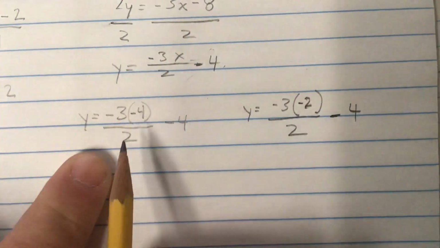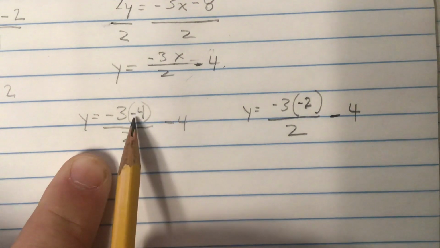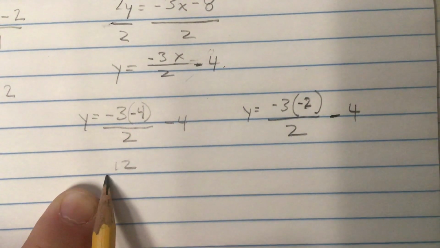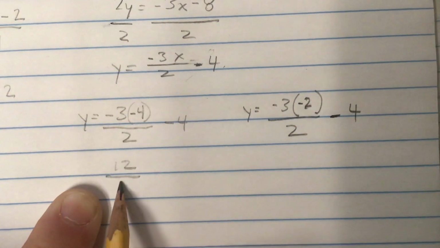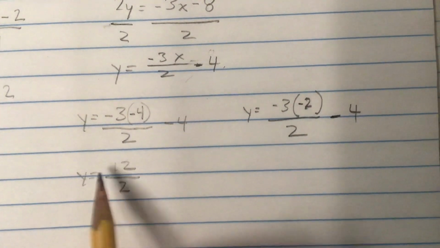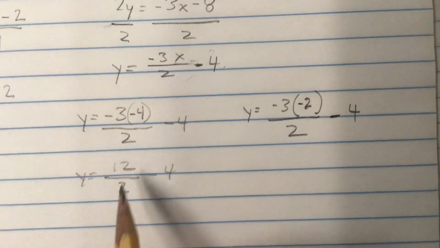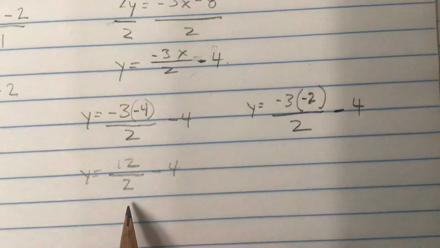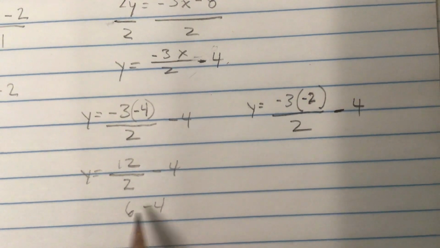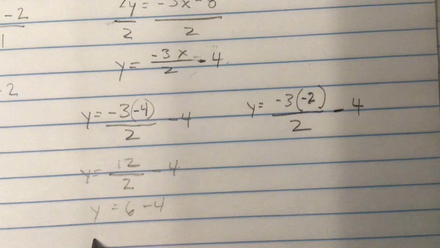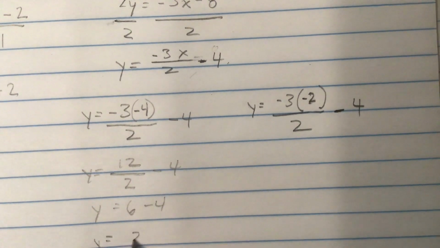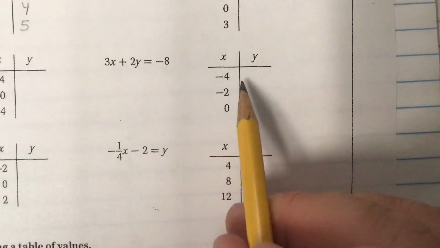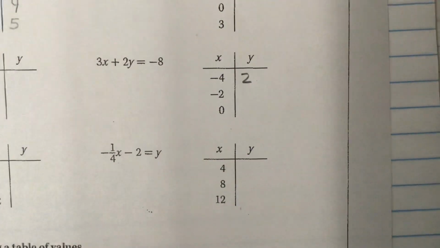So in this first one, negative 3 times negative 4 is going to be 12. And it's positive 12 because a negative cancels a negative, over 2 minus 4. 12 divided by 2 is 6, minus 4, which would be y equals 2. So on this first one, with negative 4, y equals 2.